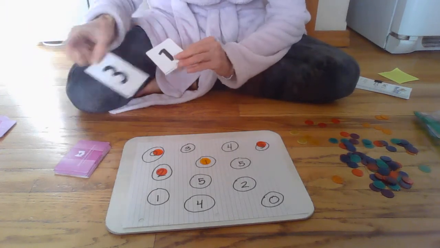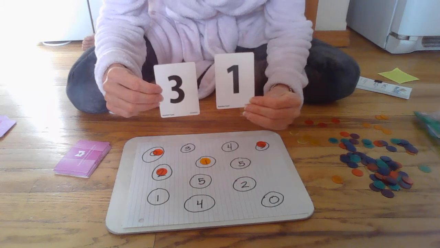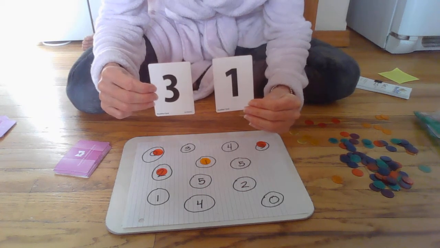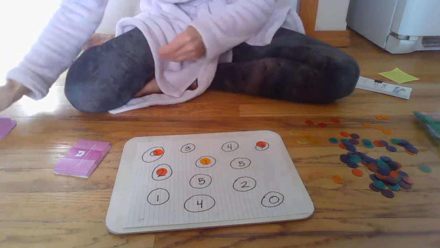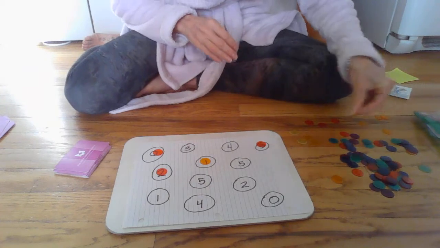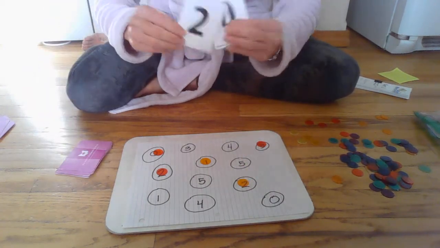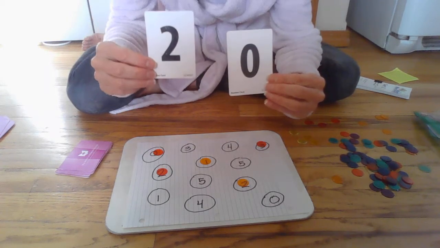Okay, I've got my cards again. Oh, there I go. 3 minus 1. Well, 3, 1 less is 2. Okay, I'm going to not bump. I'm going to go ahead and cover up the other 2. Oh, a 0 and a 2. Okay, it's your guys' turn.